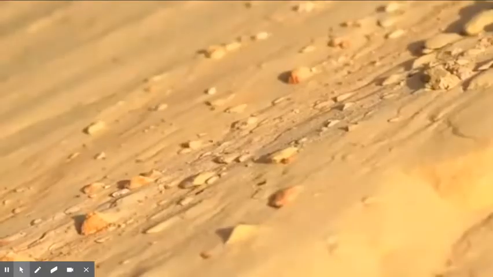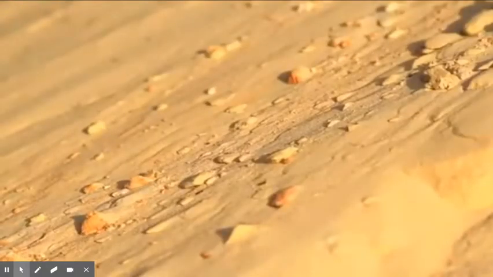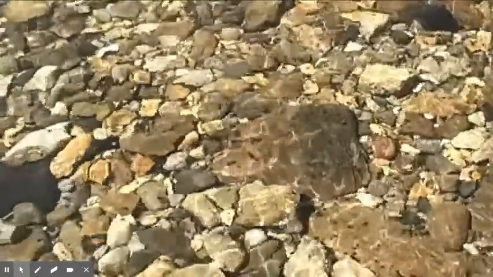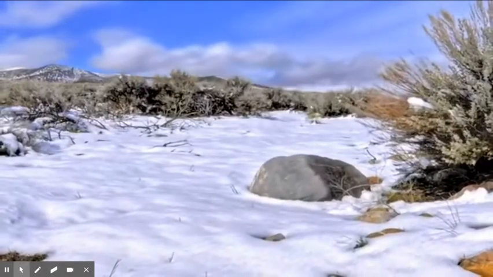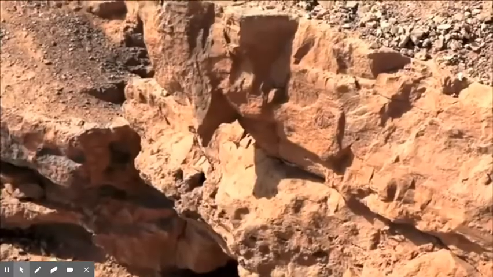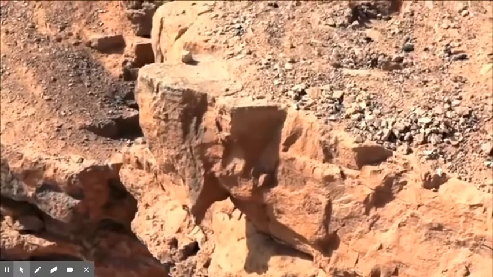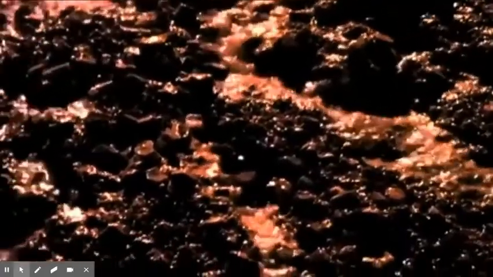Soil does not form in a day. It can take hundreds of years. Wind, water, and extreme hot and cold temperatures cause rocks to break down over time. The pieces of rock are transported from one place to another through erosion.